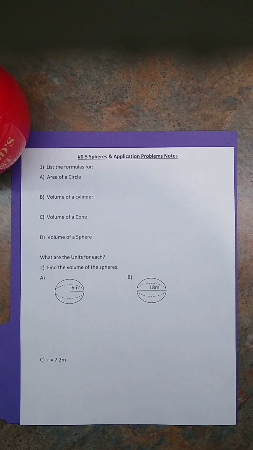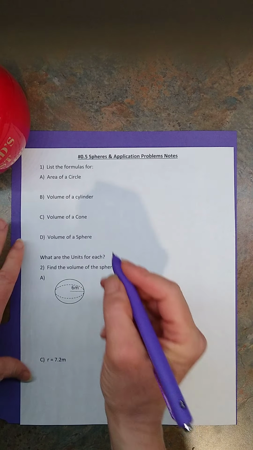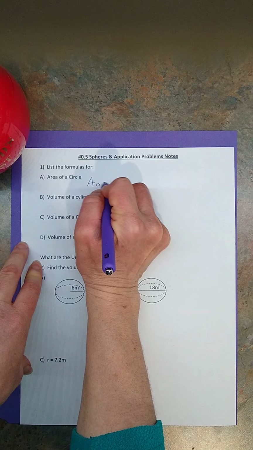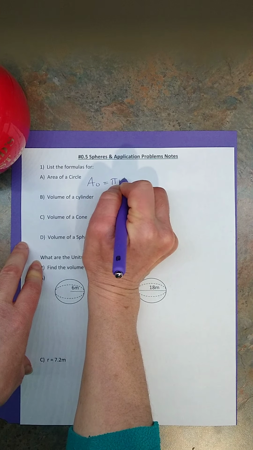So first, what I'd like you to do is review. Can you list the formulas for area of a circle, volume of a cylinder, and volume of a cone? The formula for the area of a circle is pi r squared.